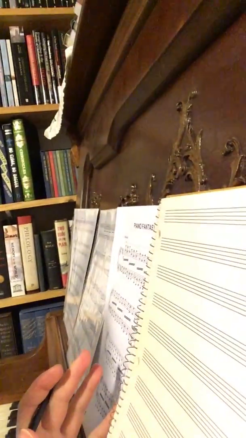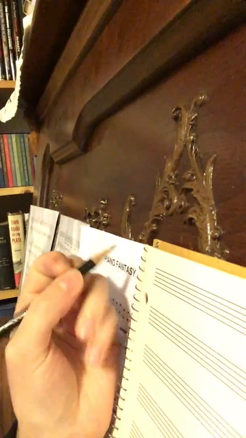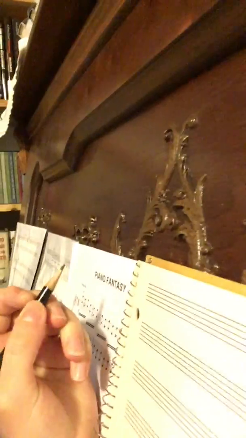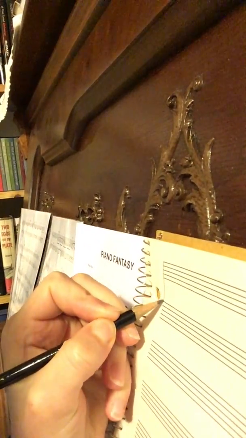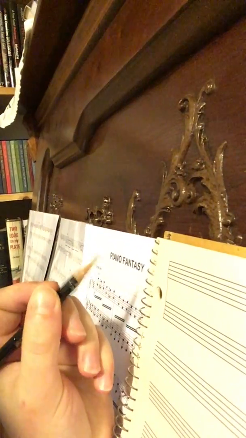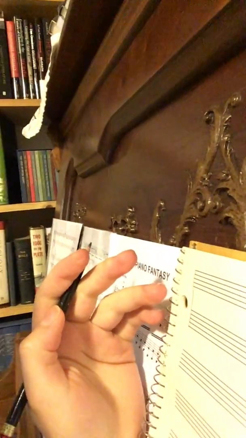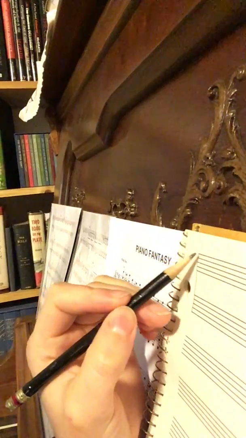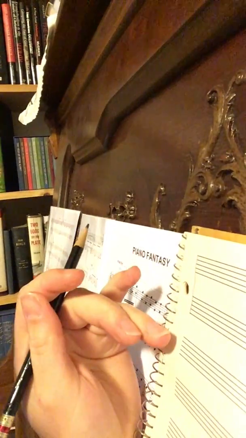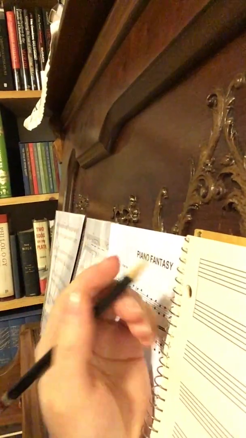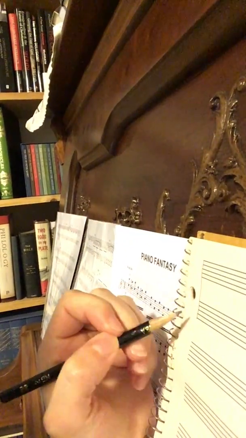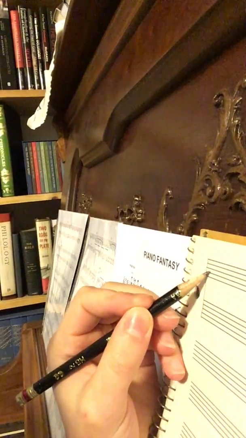It's 5 lines, and it took them a long time to come up with the staff notation way back when. But they have, to start with, this line connecting them that's called a bracket, and that indicates that these are the notes that are going to be playing at the same time. So in this case, we're just doing piano. So I only need to connect 2 because I use the treble clef and the bass clef.